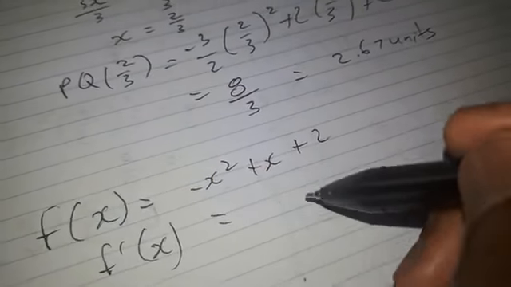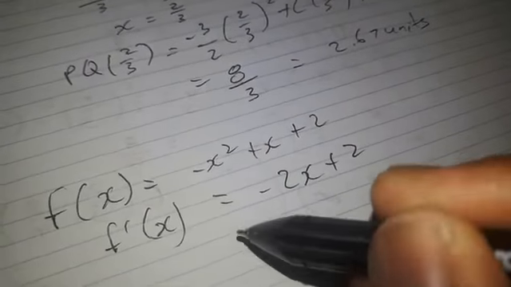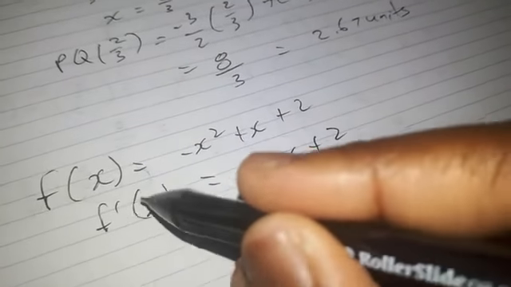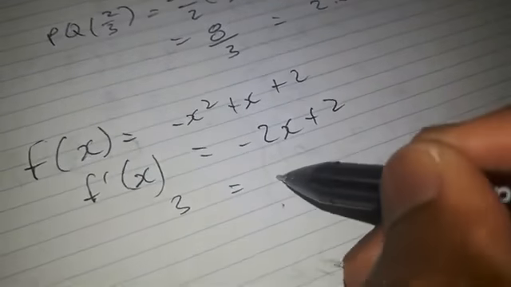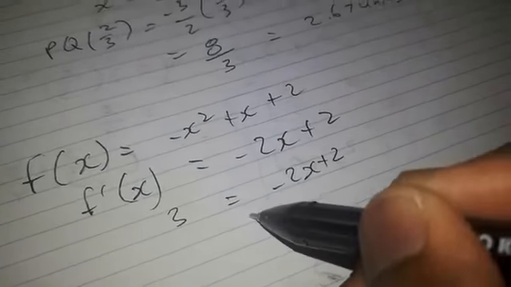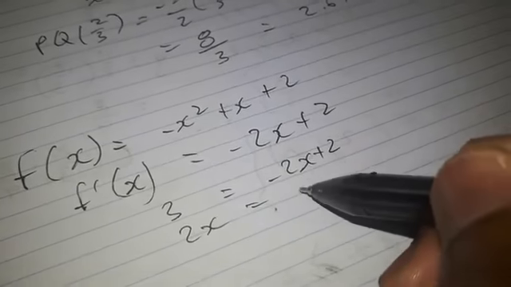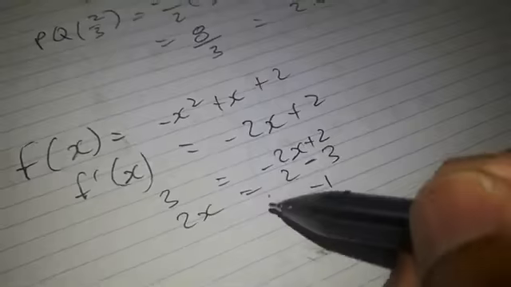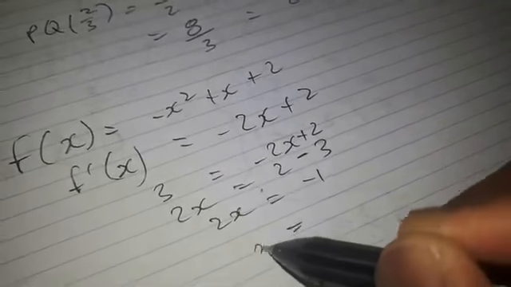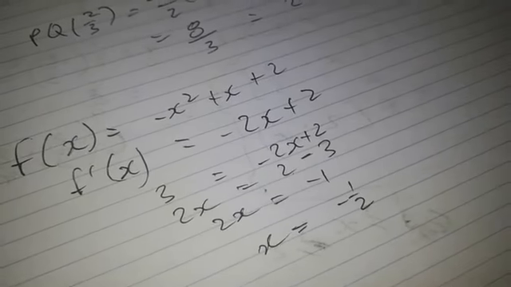So our gradient equation here is just differentiating once. We have our gradient equation. Now they said we should find the x value where the gradient is at 3. So the gradient, we make that 3. And then here we can take the 2x over so that it becomes positive, and then the 3 we can throw to that side. And then technically x is going to be equal to negative a half.